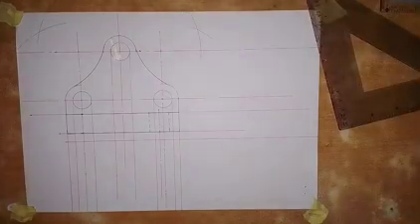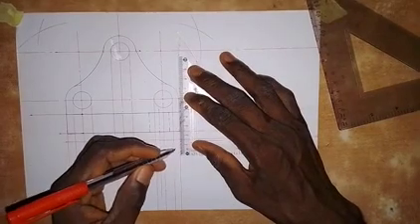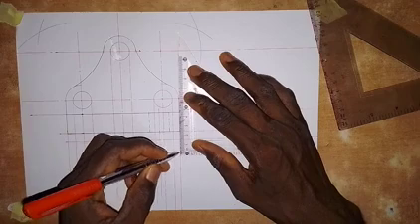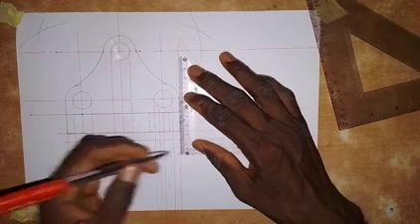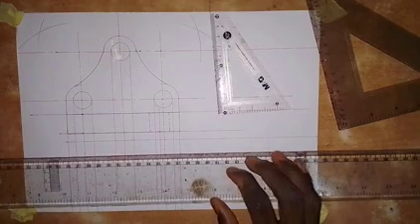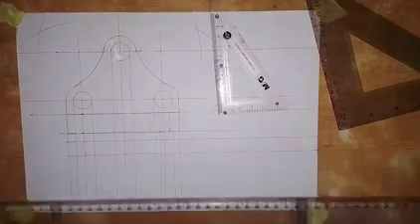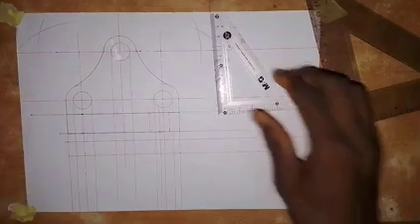So let's first of all take that 15 millimeters. From here, take 15 millimeters down. So this is 15 millimeters, and then we are going to draw a horizontal line, like this. Then we are going to take the 30 degrees set square.